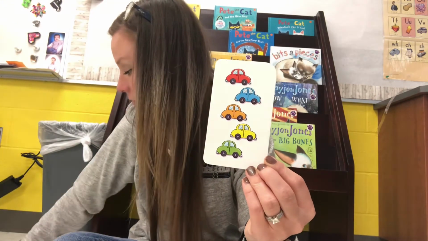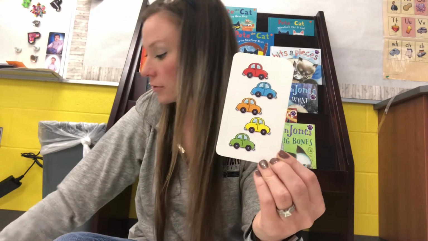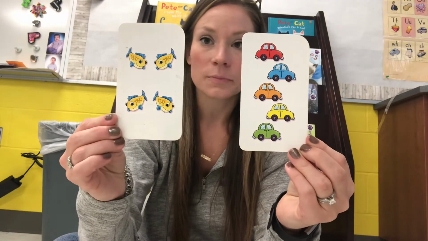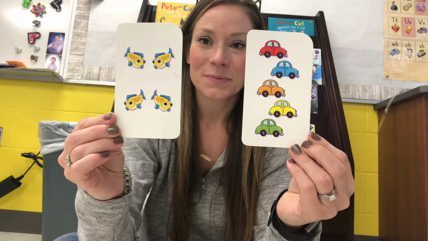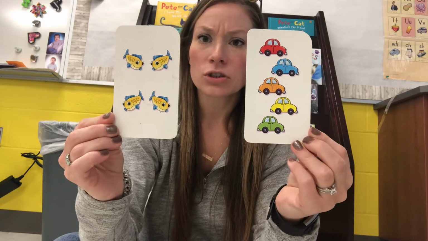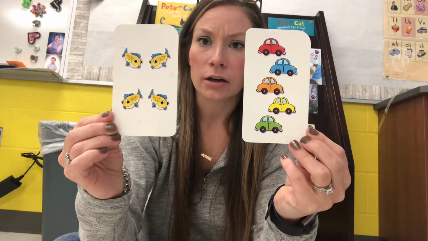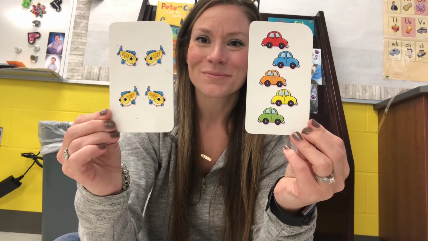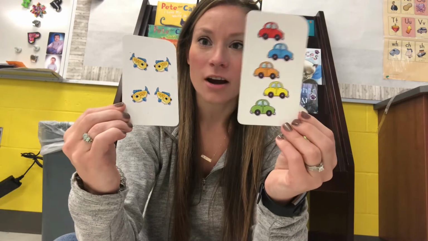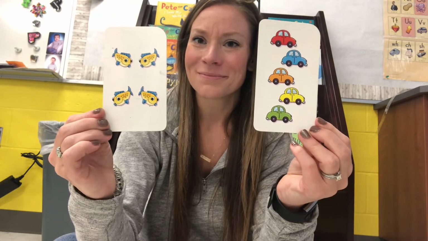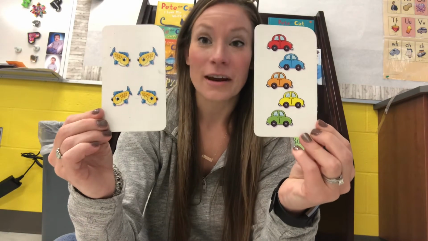Good job. Okay, now I'm going to put the plane card down. And now, let's do this one, okay? So if you already know what the cards are, count the fish. Okay, can you tell me which one is greater? The fish or the cars? Which one's greater? Good, the cars. Okay. What does greater mean again? You're right. Greater means bigger. Good job. Okay, I'm going to put both cards down now.